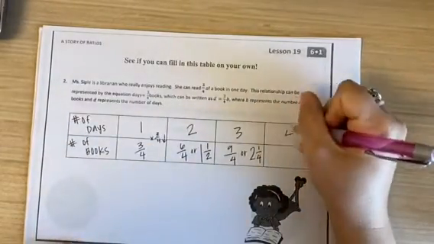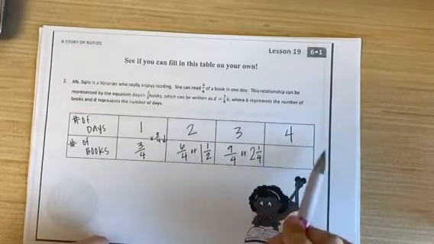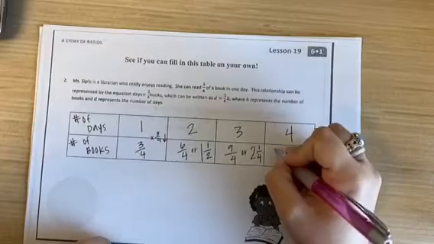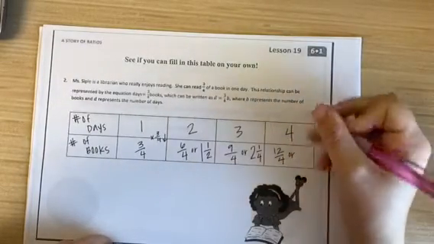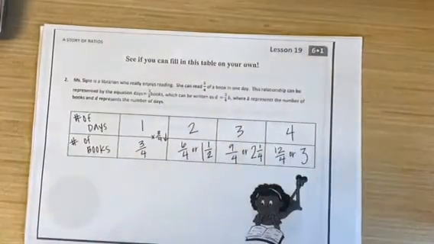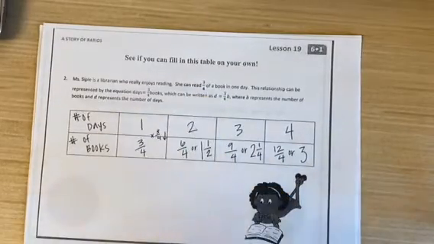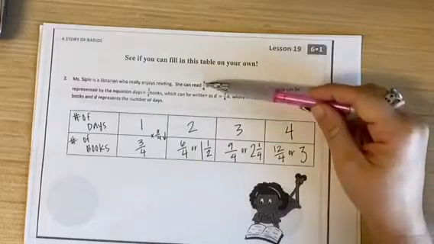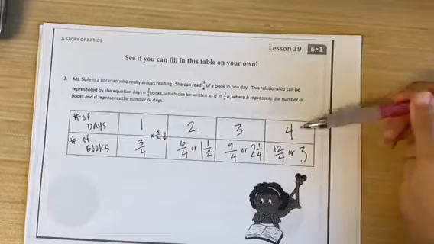And then for 4 days, I would do the same thing, multiply by 3/4, 4 over 1 times 3 over 4, and I'd get 12/4, or as a whole number, 3 wholes. 3 whole books in 4 days. And when I look at this value, like saying, okay, 3/4 of a book in 1 day, I can find the ratio of being 3 books in 4 days.